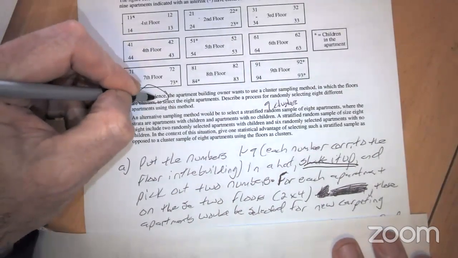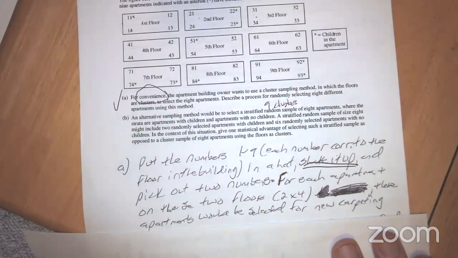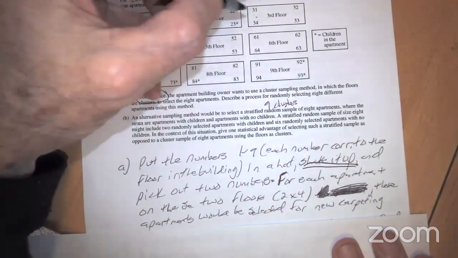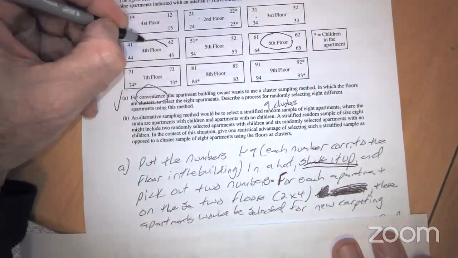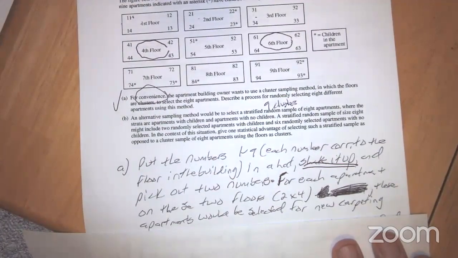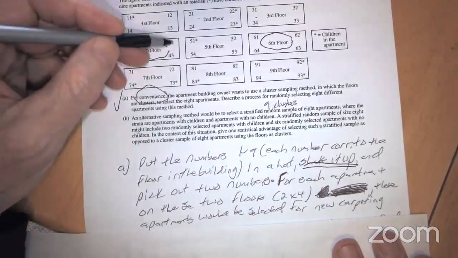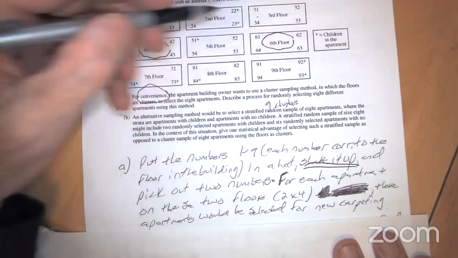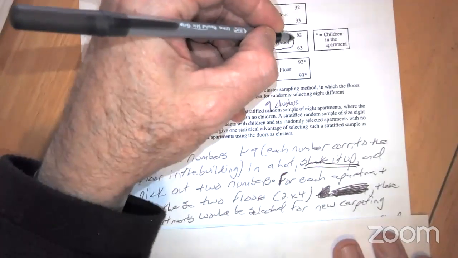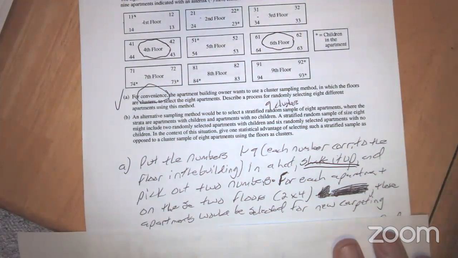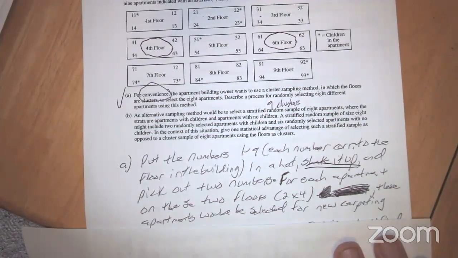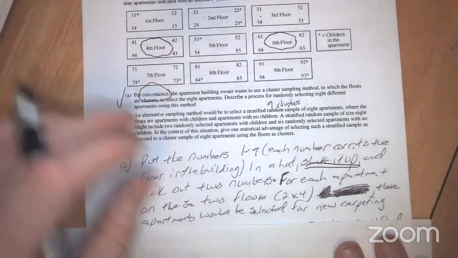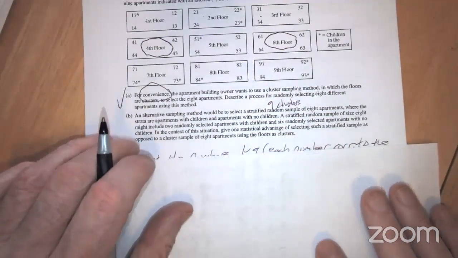I circled the word convenience, and I said to myself, could I randomly pick the 6th floor and the 4th floor here? And the answer is yes, I could. The problem with that is it doesn't look like there's any children in any of those 8 apartments. And as a landlord, I probably understand that there could be, no guarantees, there could be different carpet wear or carpet usage if there's kids on the floor versus two adults or something, or 1 adult. So I think part B sort of addresses that.